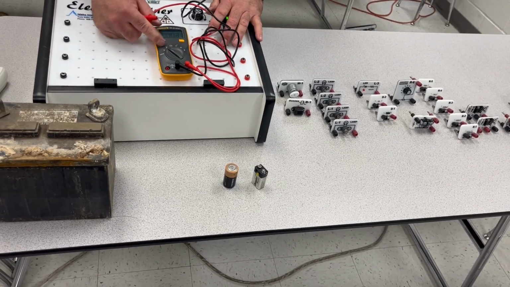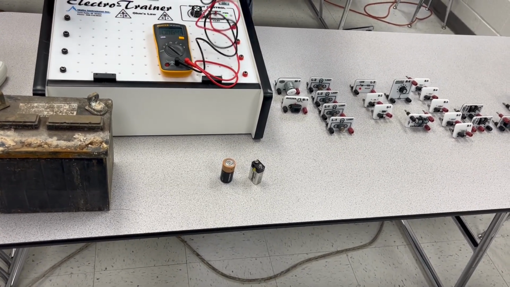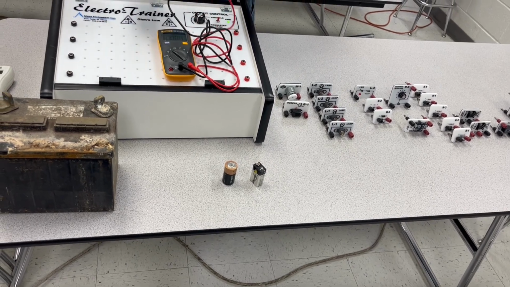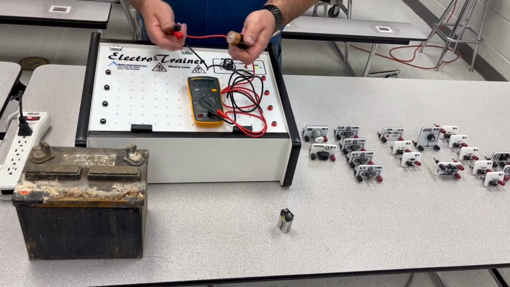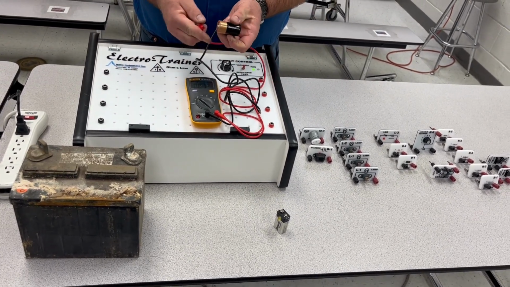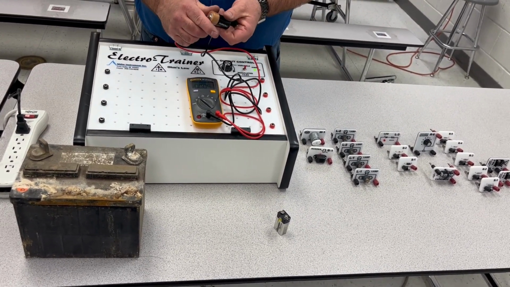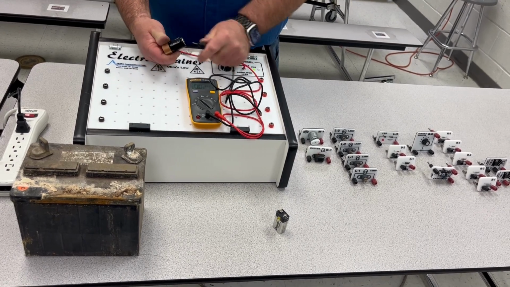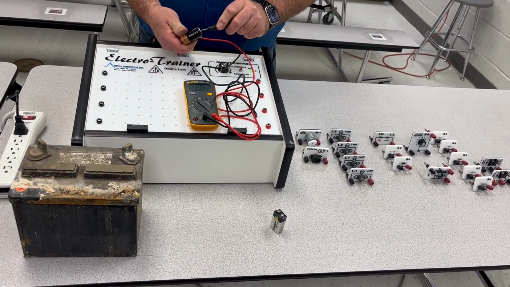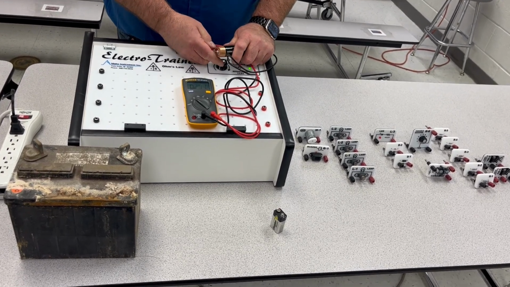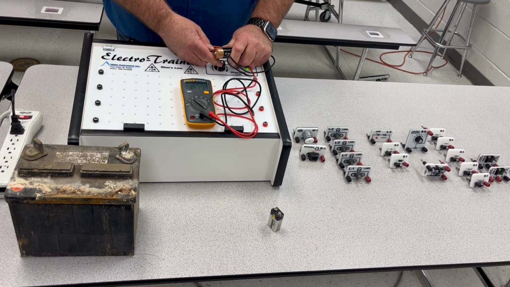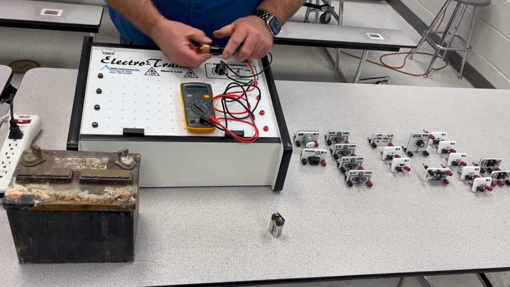With volts DC, I can measure voltage across the battery. Like this simple C battery, I just put one lead here, one lead across the bottom, and it shows how many volts go through that battery, so about 1.5 volts.